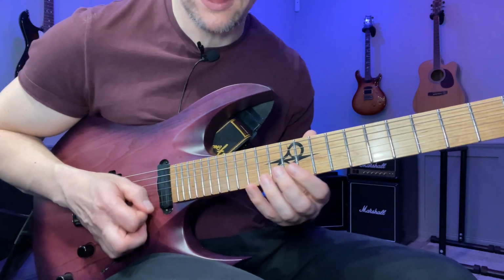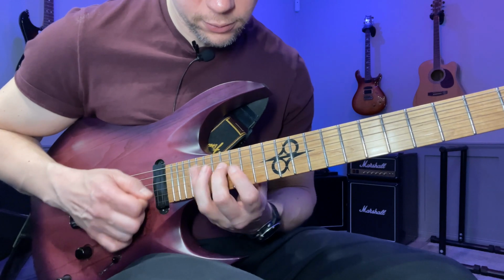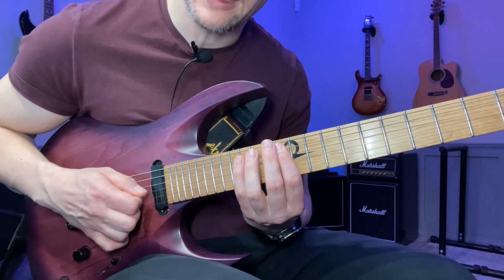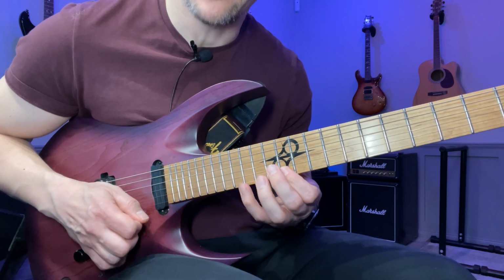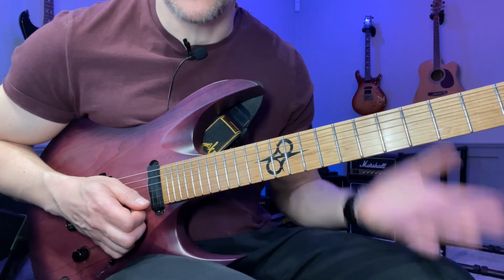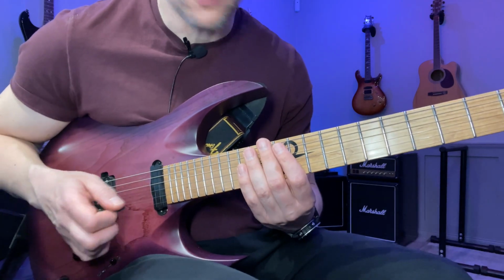Picking is going to be exactly the same here. So coming from, play an upstroke, pull off, up, up, up, up, down, hammer, down, down, down, down, up, pull off. And again, you have a link to the tabs where all the pick strokes are written out, if this is hard to follow.